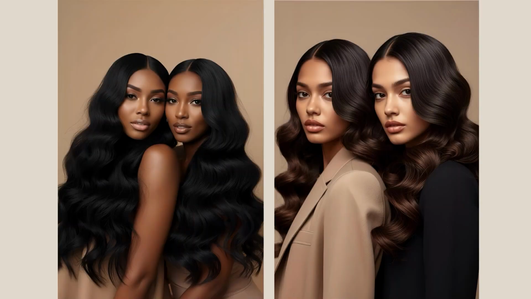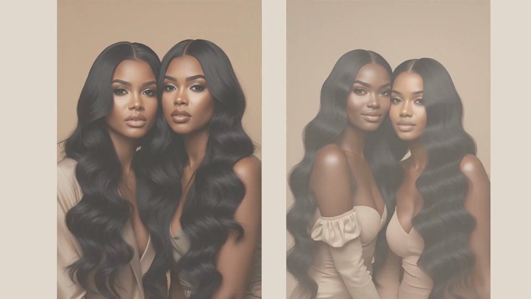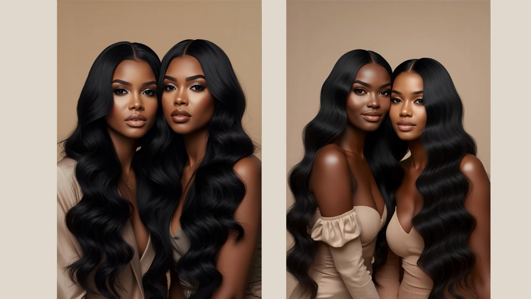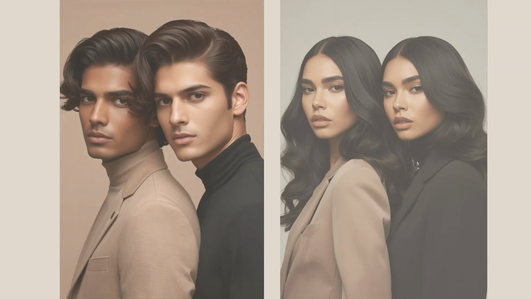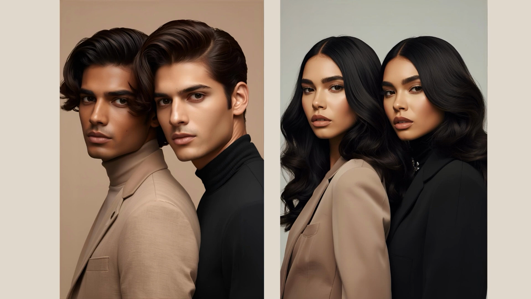Hello everyone. So today I'm going to be showing you how to create high quality and realistic stock photos just like this using ChatGPT and Canva.